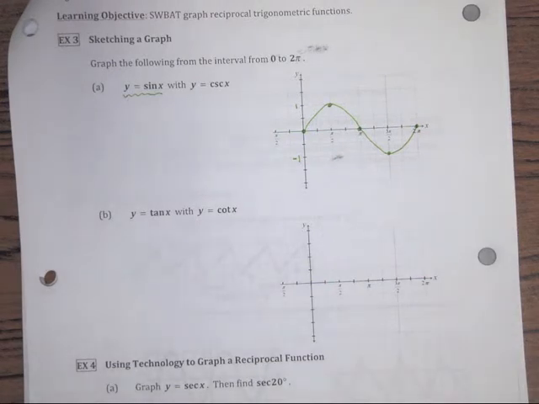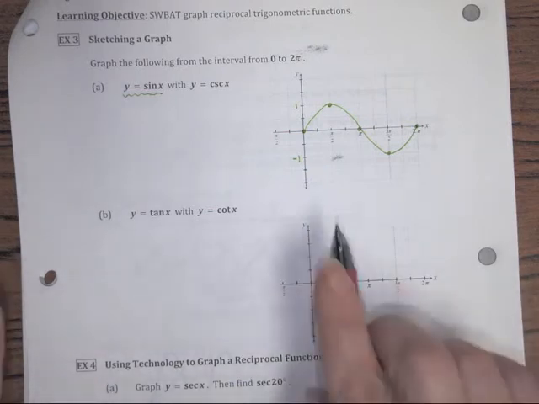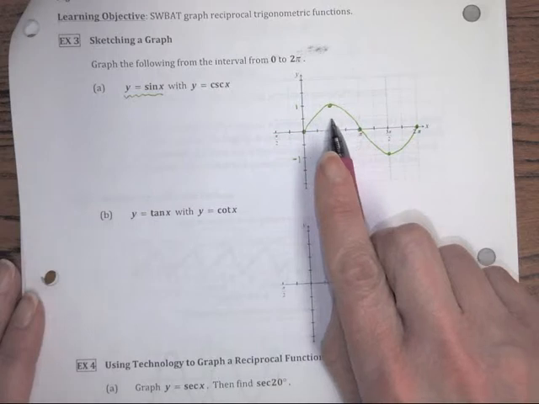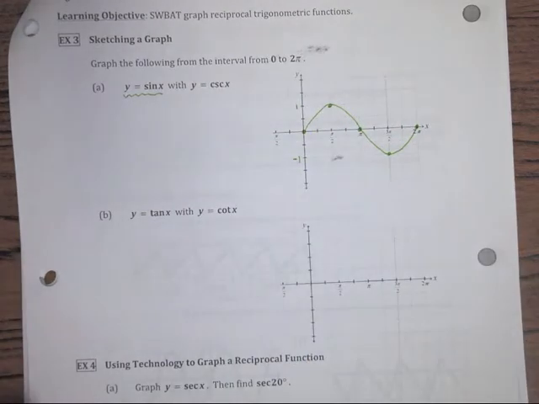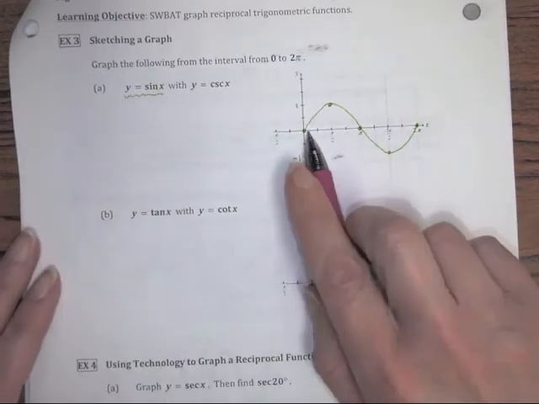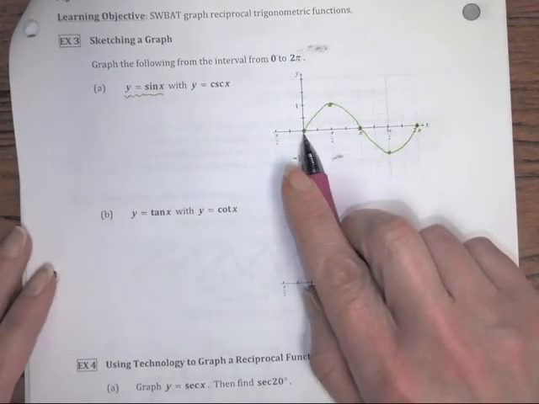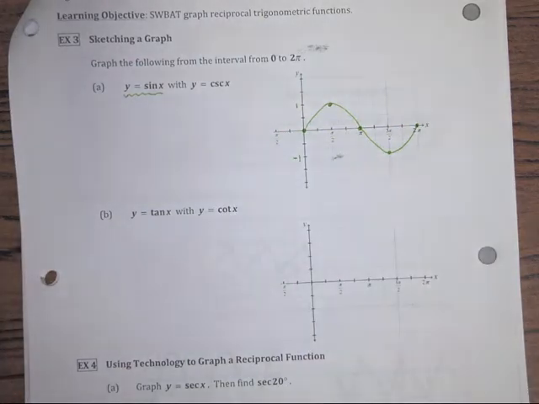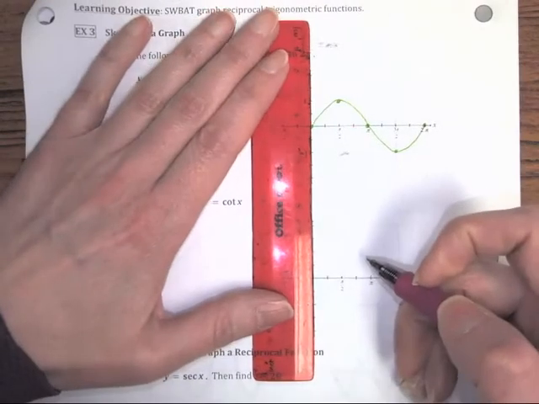Now we want to do y equals cosecant x. All we have to do is take each of these values and do 1 divided by that value, right? Then we're going to need to fill in some more. So this is 0. What's 1 divided by 0? Undefined. So guess what? Asymptote.